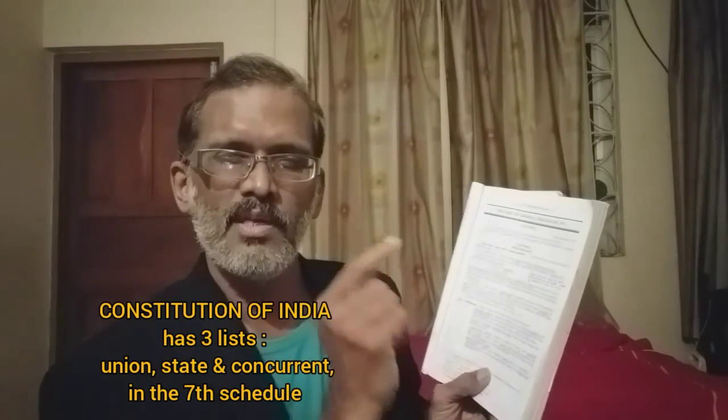Concurrent list has this entry, criminal law, which means there can be laws framed in relation to criminal law matters both by the center as well as the state, because this subject is covered under concurrent list. So the title means the name of the act, the name of the law, Code of Criminal Procedure 1973. Extent is where it will be applicable, and commencement is when it will start.